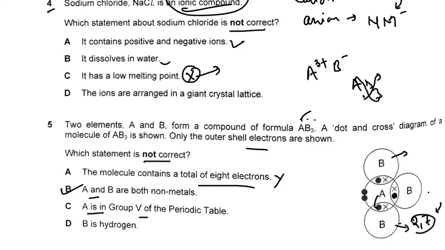A is in group number 5 of the periodic table. If you have group 5, it means what? It should have 5 electrons. So does it have 5 electrons? Yes, it has, right? 3 plus 2 is 5. So this is also correct. B is a hydrogen. Yes, it's also possible.